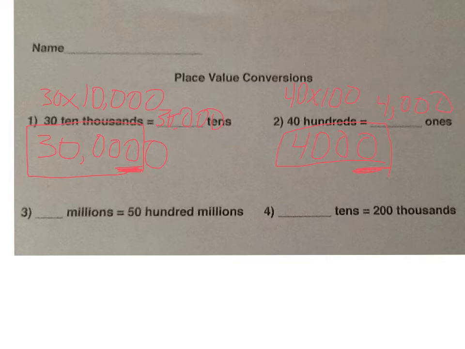Next, blank millions is 50 hundred millions. 50 hundred millions, that's a lot. So 50 groups of 100 million is like 50 with 1, 2, 3, 4, 5, 6, 7, 8 zeros.